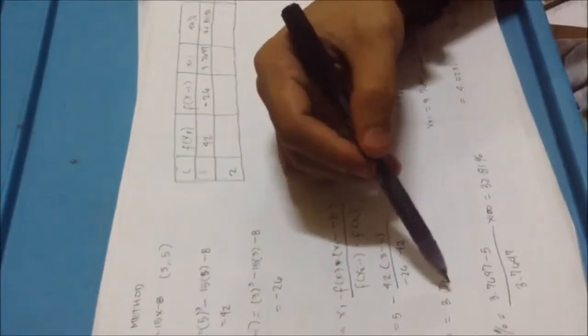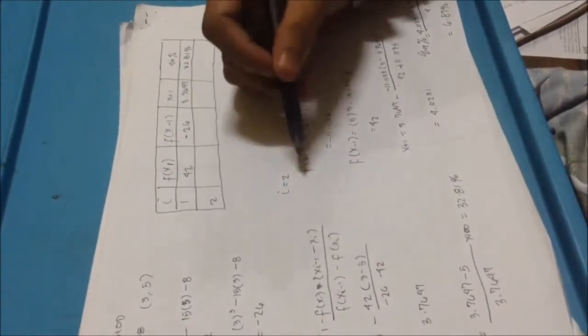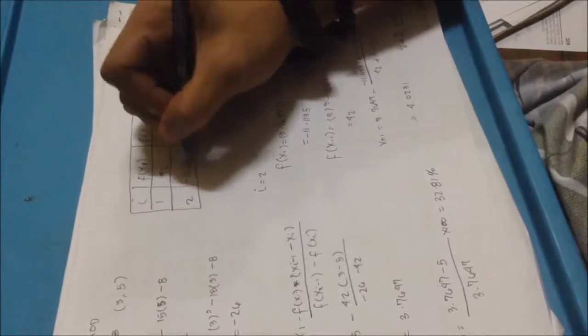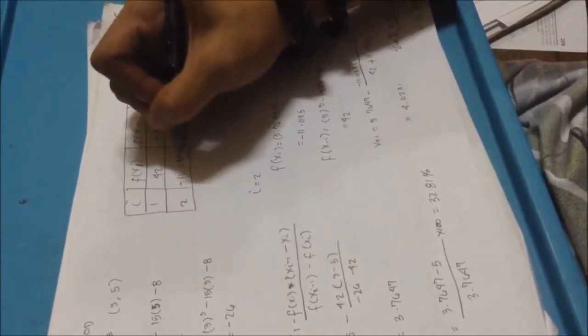So for iteration 2, just adjust the given points. The x sub 0 will become 5 and the x1 will be 3.7647. So just substitute the values. For f of x sub i, just substitute the value of the new x1, which is 3.7647 raised to 3 minus 15 multiplied by 3.7647 minus 8, which is equal to negative 11.1135.